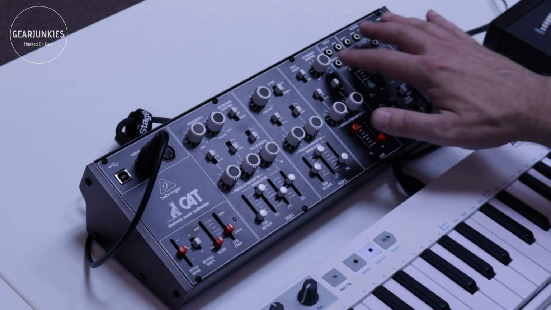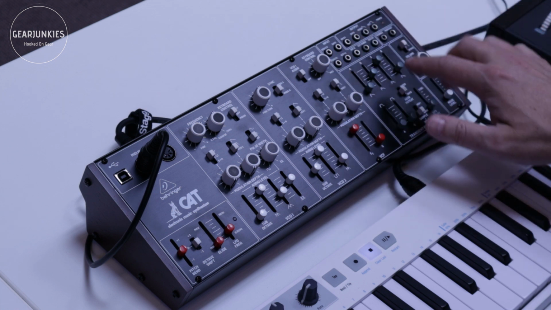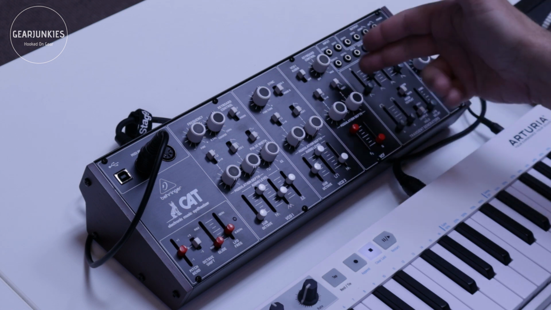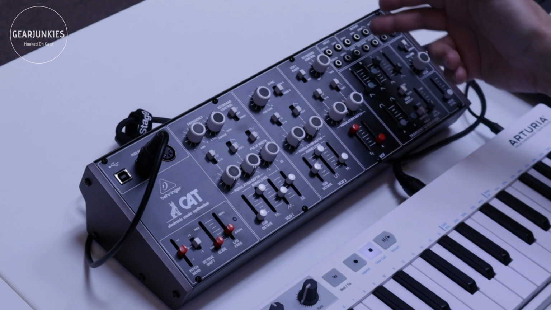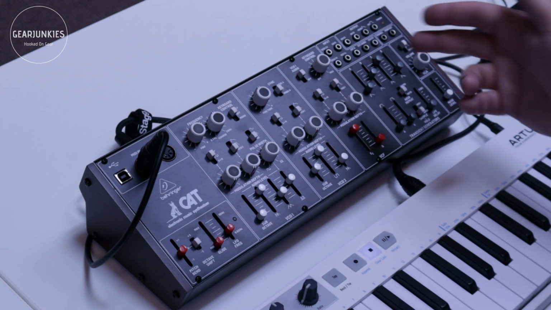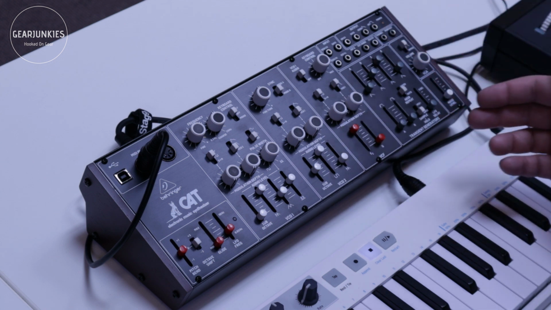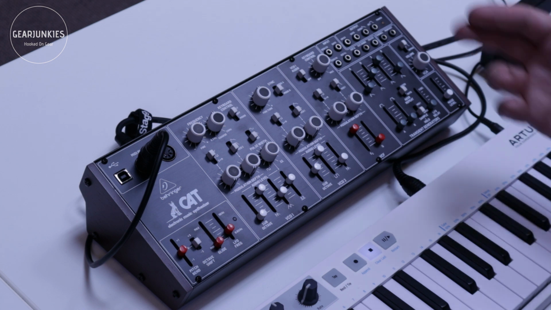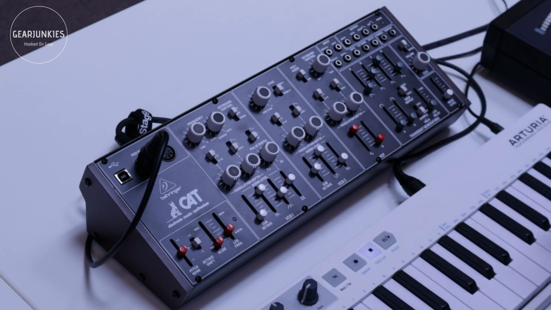The CAT also has a CV gate section here. You can apply pitch to both of the VCOs separately. There's a gate input, there's a control for the VCF frequency, for the resonance. There's an external audio input, and the VCA can be controlled via an external trigger.